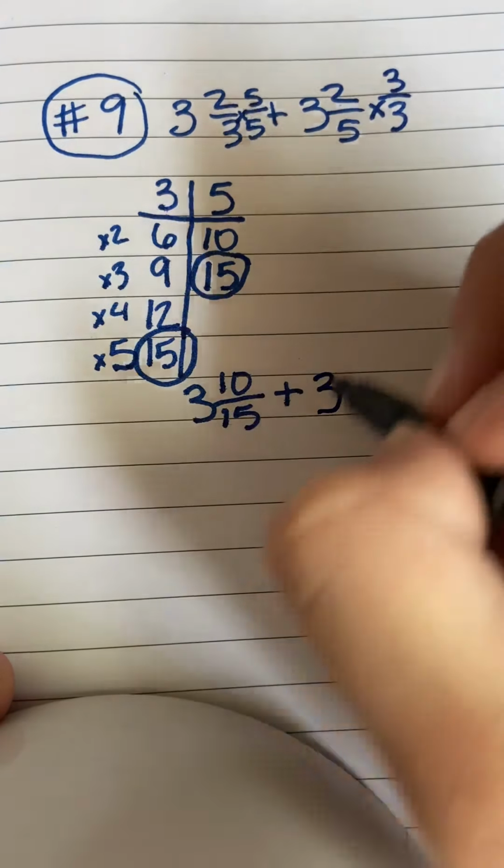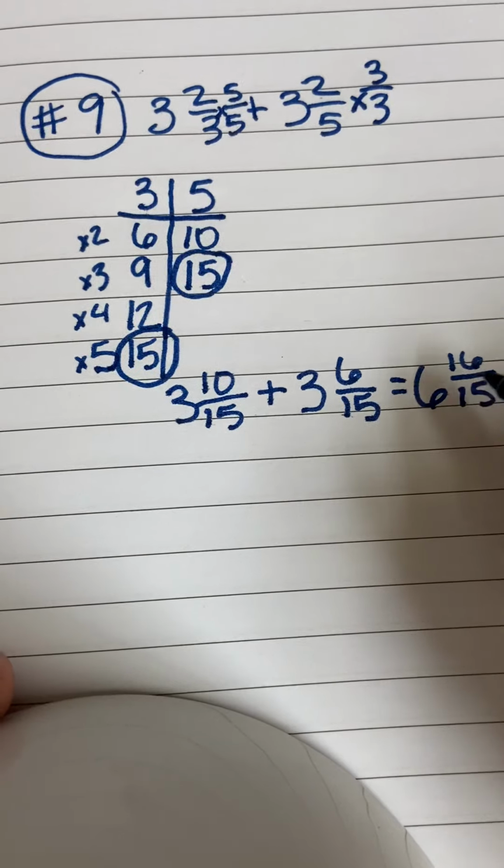3 plus 3 is 6. 10 plus 6 is 16. And 15 and 15, I keep that the same. I do not add up my denominators. I did all that work to find a common denominator. I do not add them. All right. Same problem as last time.